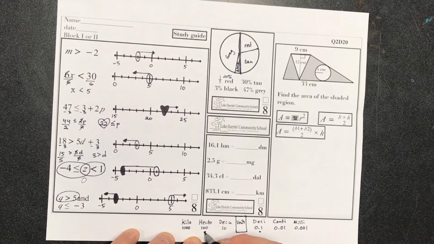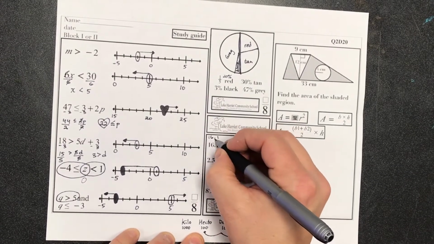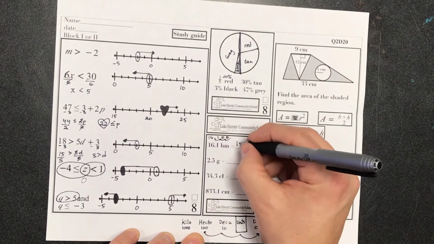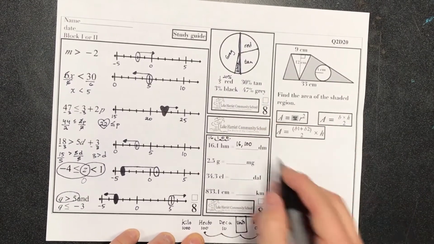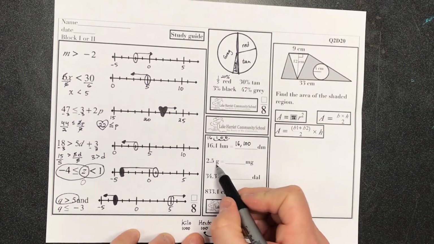So I'm going to move the decimal 1, 2, 3 places to the right. So 16 and 1/10, 1, add a 0, 2, add a 0, 3. I get 16,100 decimeters. Now, you might notice here it's grams.